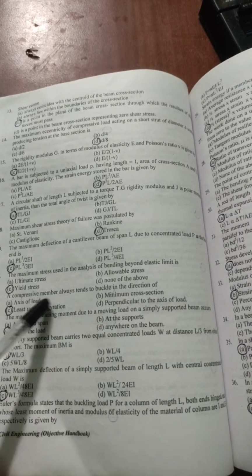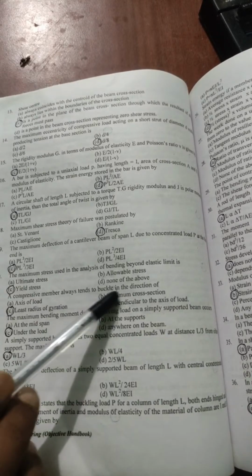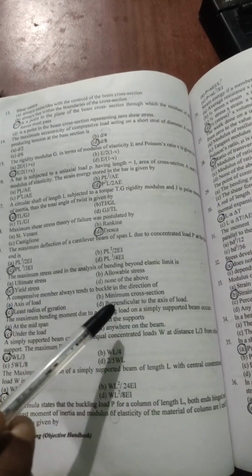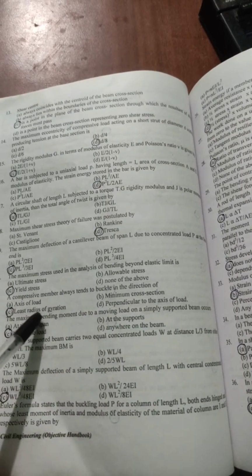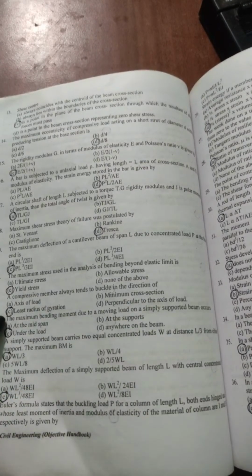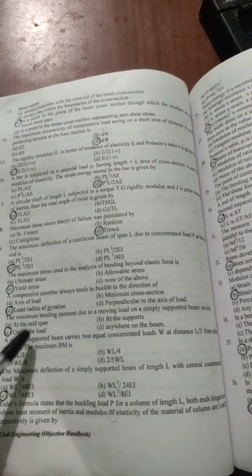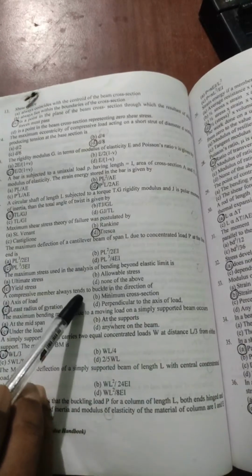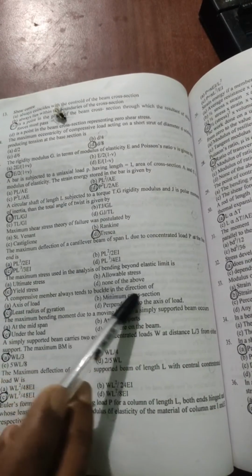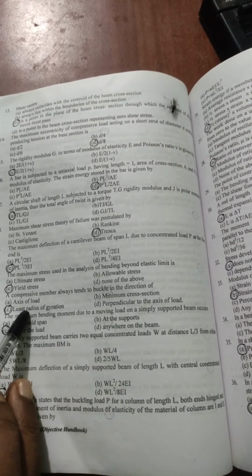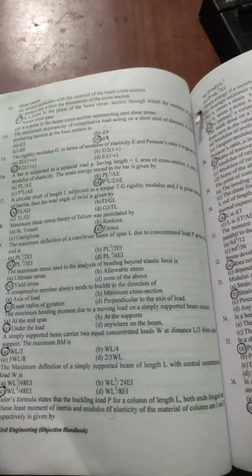A compressive member always tends to buckle in the direction of axial load, minimum cross section, least radius of gyration, or perpendicular to the axis of the load. A compressive member always tends to buckle about the axis of least radius of gyration.